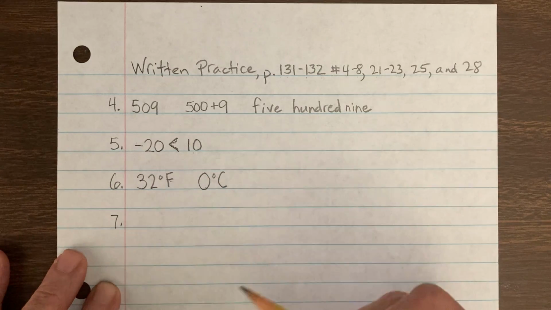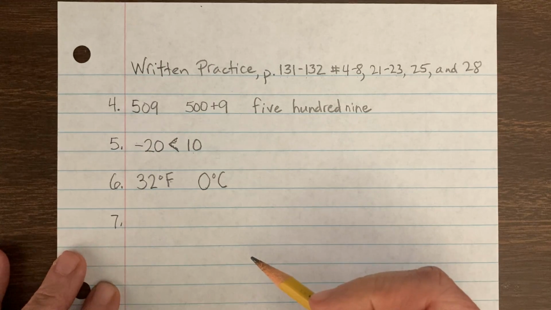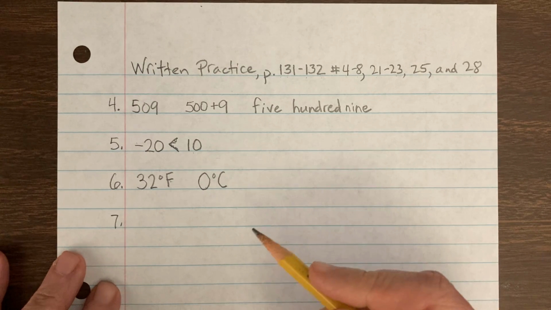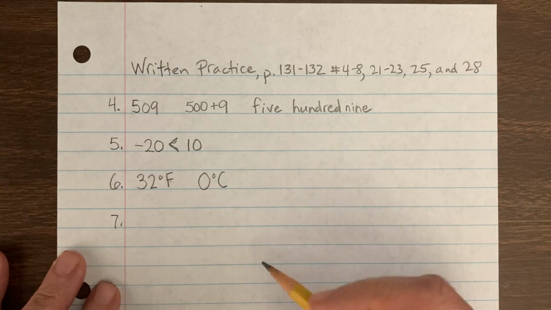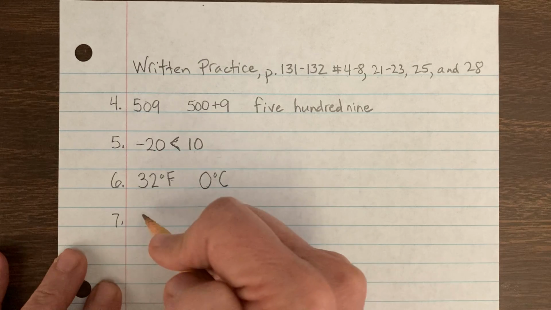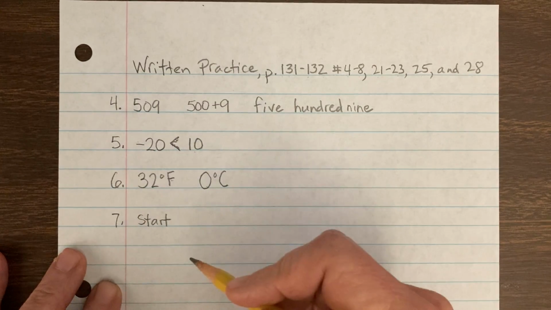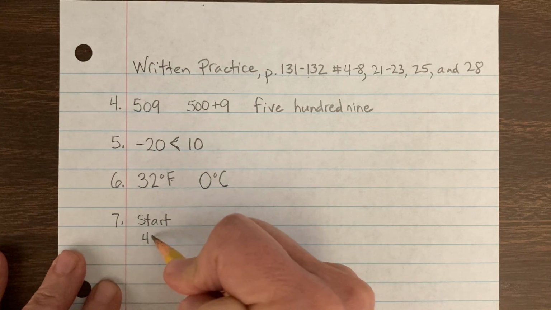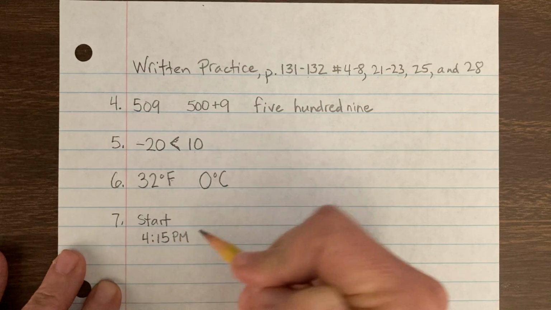All right, number 7. On Wednesday afternoons in September, flag football practice begins at the time shown on the clock and ends at 5:40 p.m. How long is practice on those days? So they're asking us for the elapsed time. Our start time for practice, we have to look at the clock, and the clock says 4:15 p.m. It's afternoon.